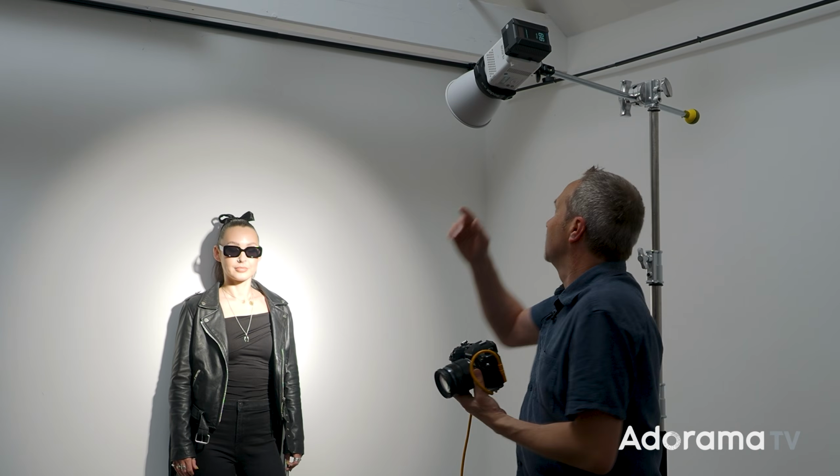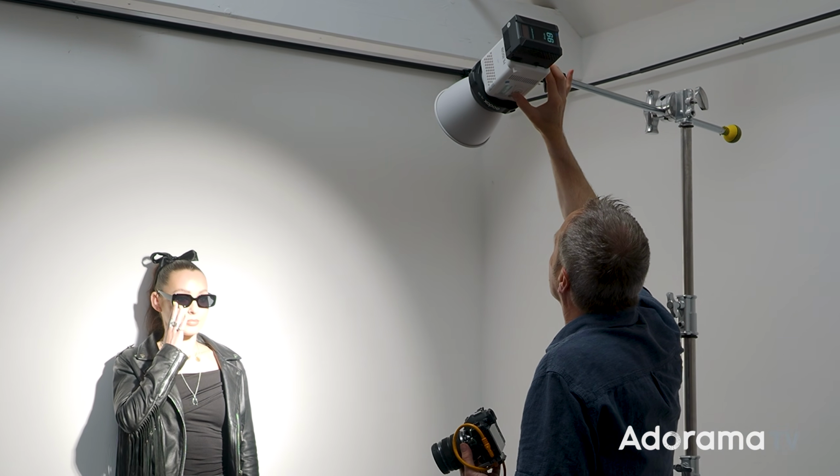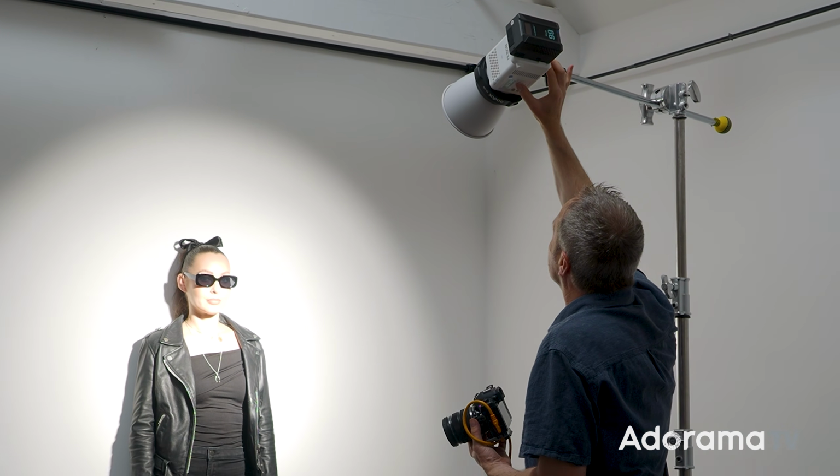And if that works, let's go one more. Let's take this up to 50%. That's another stop of light on Sophie, but we're not adding any more of the room light around her.